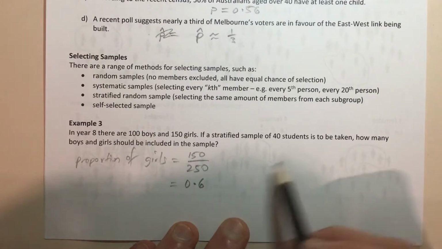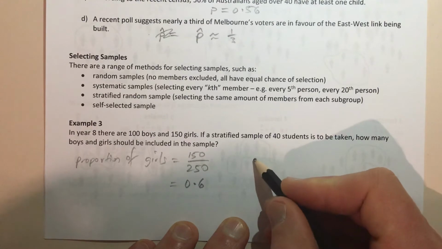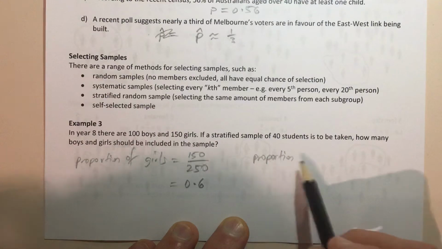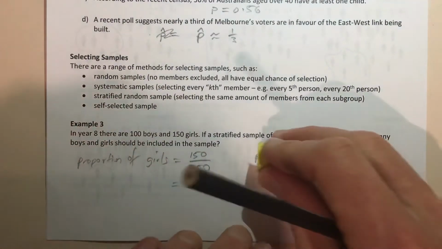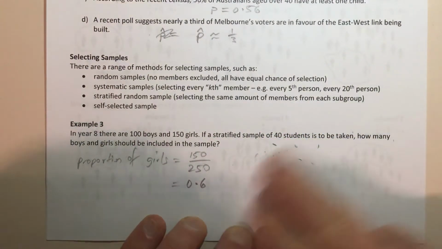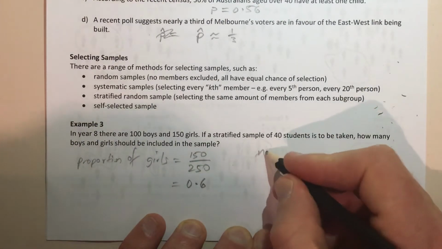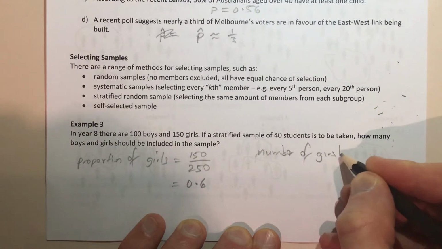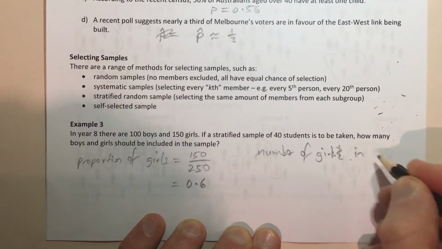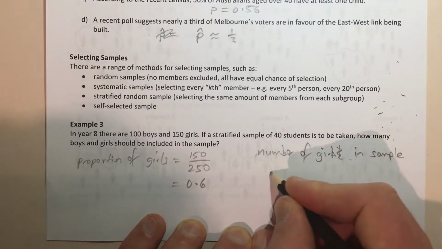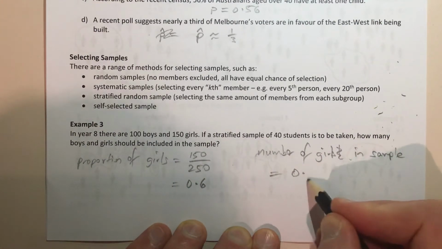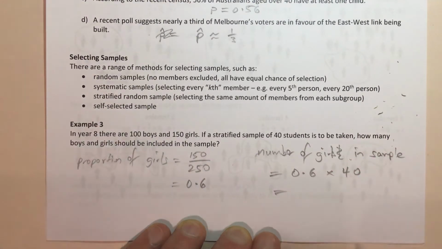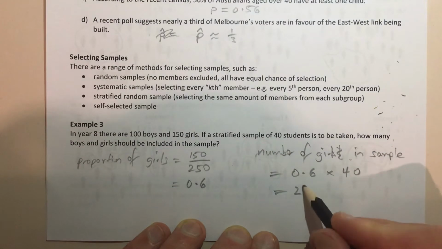So the proportion in the sample, not the proportion in the sample, that's still 0.6. I shouldn't use that word. Let's say number in sample. Number of girls in sample will equal, well, we want it to be 0.6 times 40, or 60% of 40, which is 24.